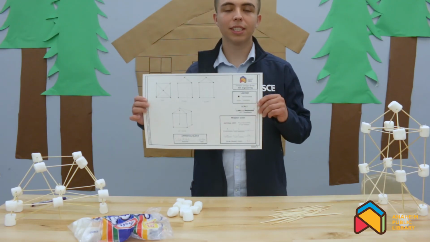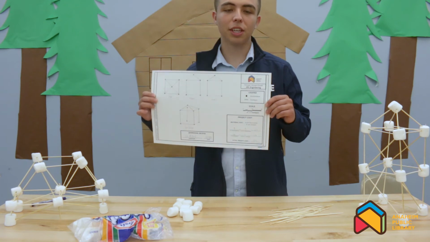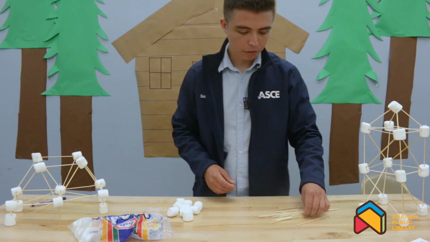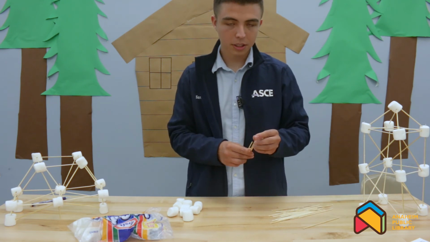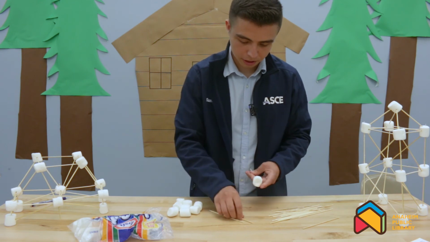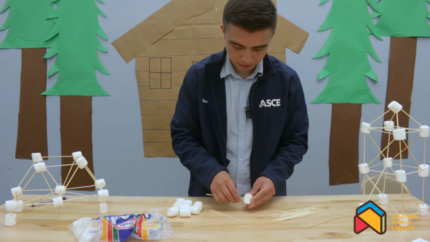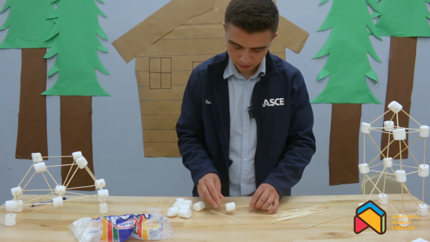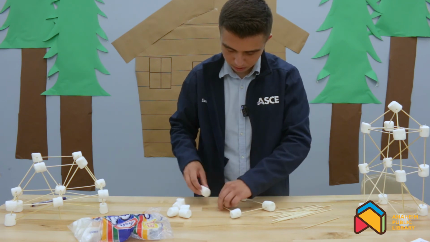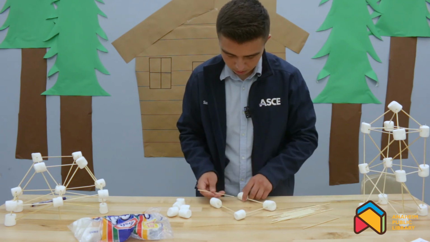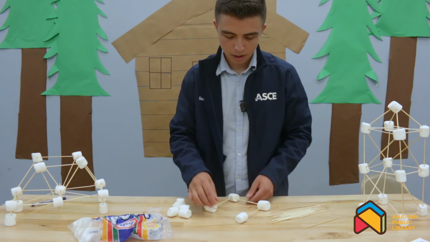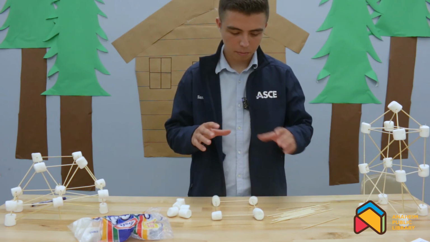So now that we got our completed design, make sure to keep it near you so that you could reference it while you're constructing your building. So the first thing you want to do, if you did decide to build a house, is you want to start with your base. So what you're going to do is you're just going to connect 4 marshmallows at the bottom and make a square. Just like that. So once you got your base, you're ready to start building up.